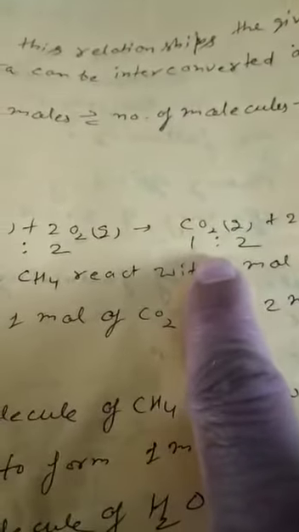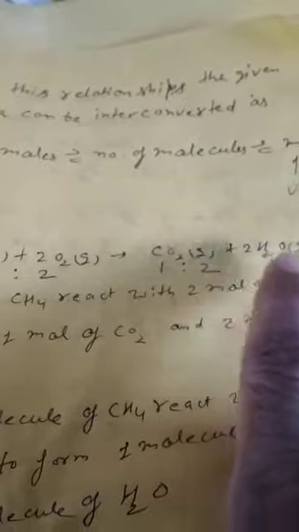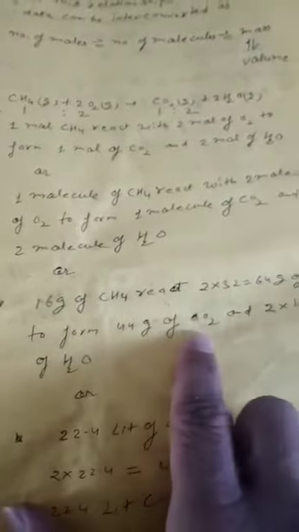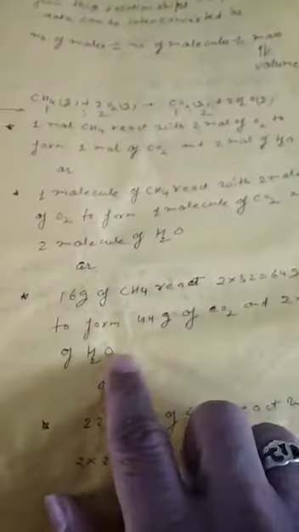According to the mole concept, the gram molecular mass is equal to 1 mole. So 1 mole of methane means 16 gram of methane, and 2 mole of oxygen means 2 into 32, that is 64 gram of oxygen, and 1 mole of CO2 means 44 gram of CO2, and 2 mole of H2O means 18 into 2, that is 36 gram of H2O. So we can say that 16 gram of methane reacts with 64 gram of O2 to form 44 gram of CO2 and 36 gram of H2O.